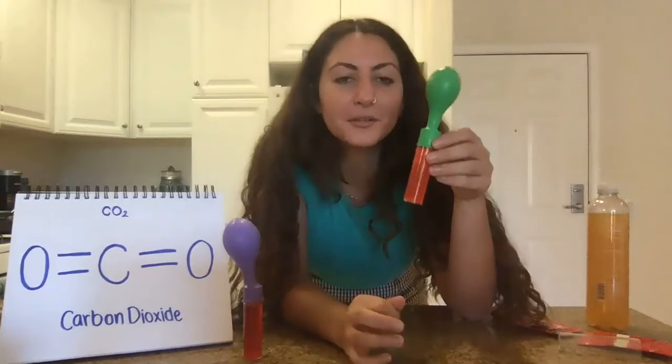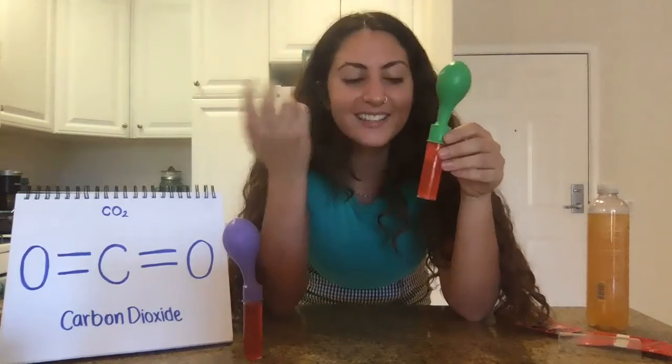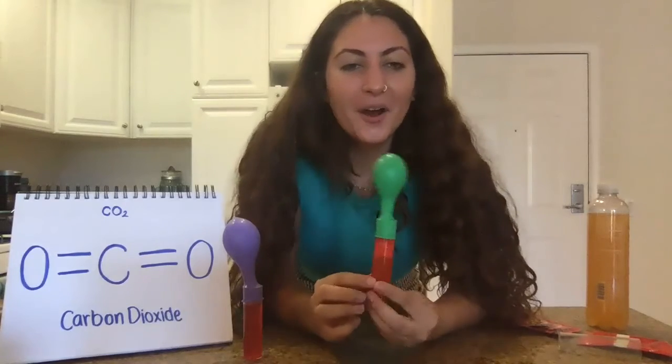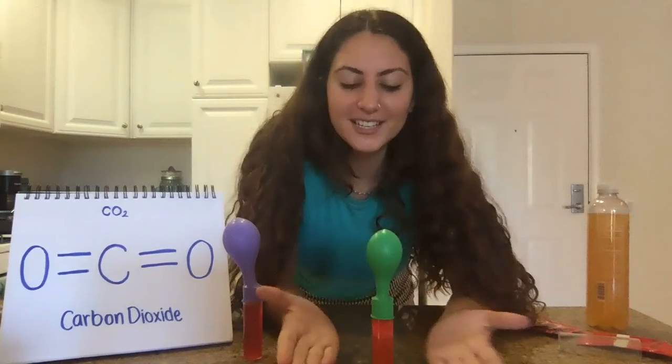So yeah, this is the science of Pop Rocks. I thought it was so cool that there are little pressurized bubbles in the candy that you eat. And it's a harmless and yummy chemistry that you can demonstrate here.